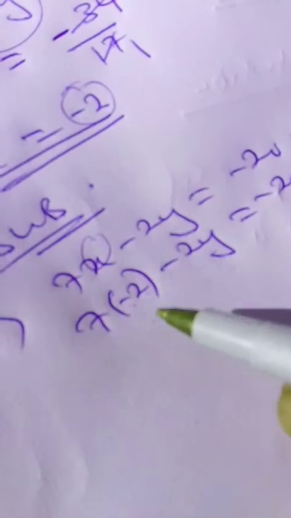So I am going to substitute the value, minus 2, for x. So it's 7 open bracket minus 2 close bracket, minus 2y is equal to minus 20. Then 7 times minus 2 is negative 14, minus 2y is equal to negative 20.